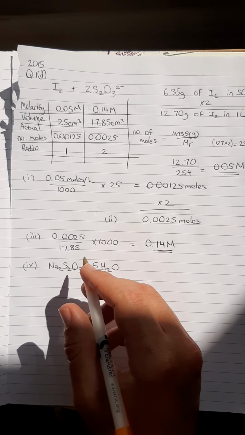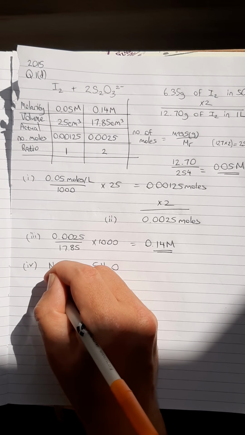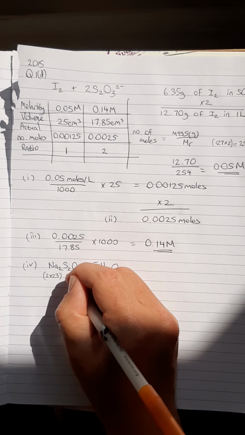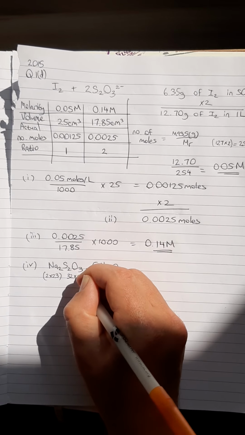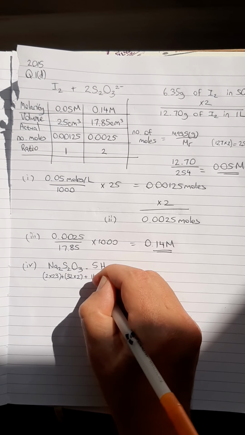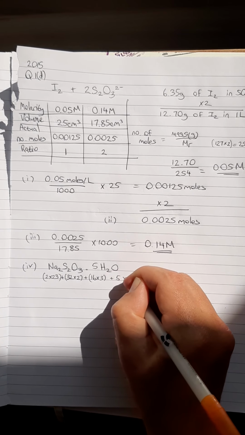So I'm just going to work out the MR, the relative molecular mass. We've got 2 by 23 there. Sodium is 23. Sulfur is 32, and we've 2 of those. I'm going to add these up. Oxygen is 16, and there's 3 of those. And then water is 18.